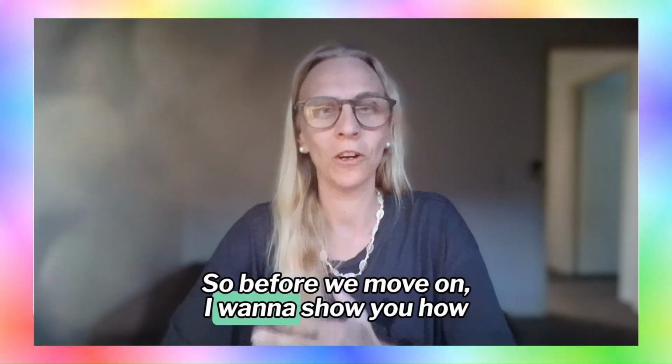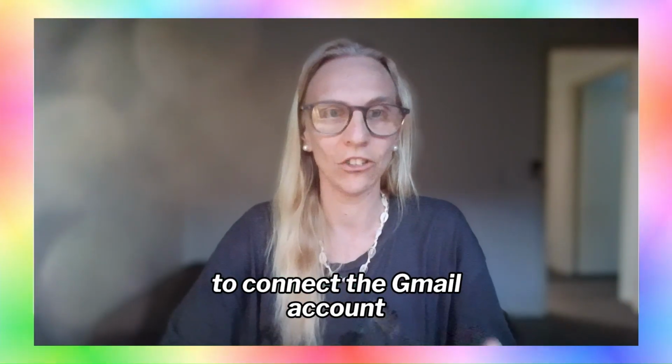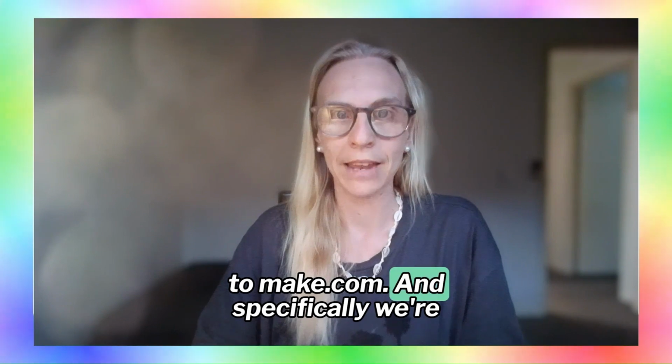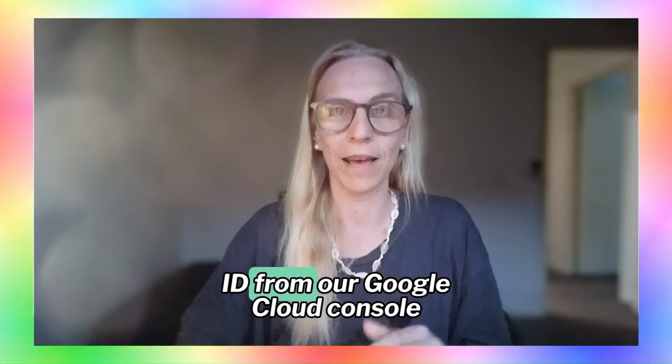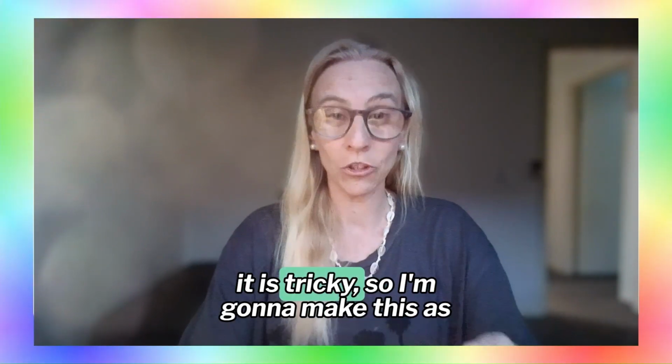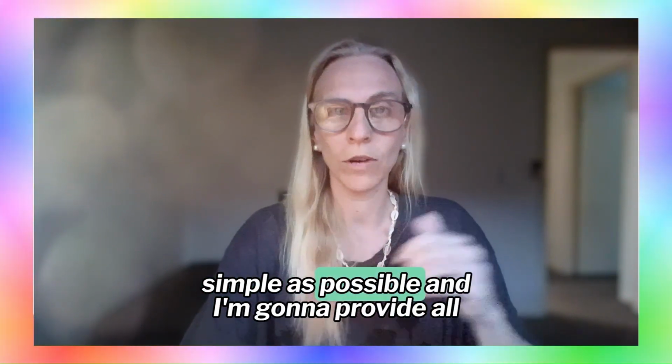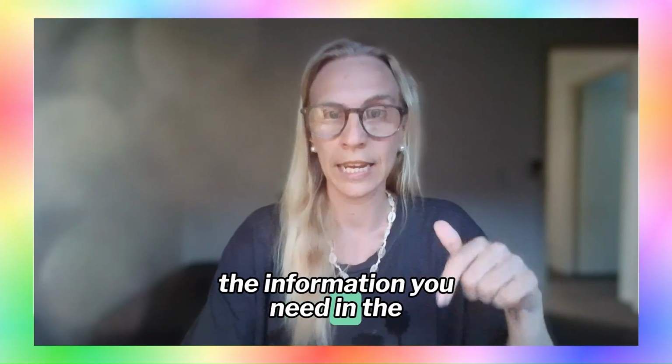Before we move on, I want to show you how to connect the Gmail account to Make.com, and specifically we're going to get the client secret and the client ID from our Google Cloud Console. It is tricky, so I'm going to make this as simple as possible, and I'm going to provide all the information you need in the description below.